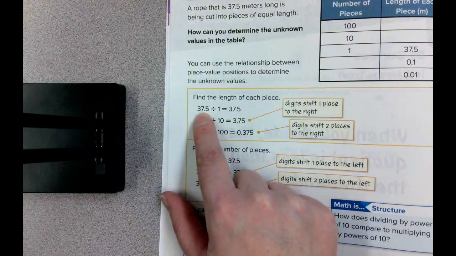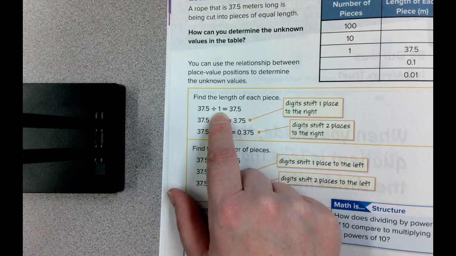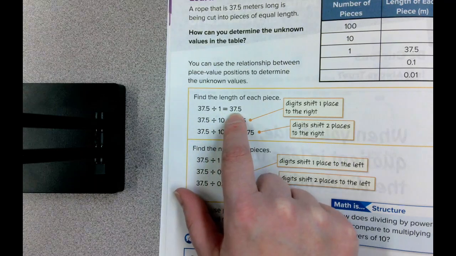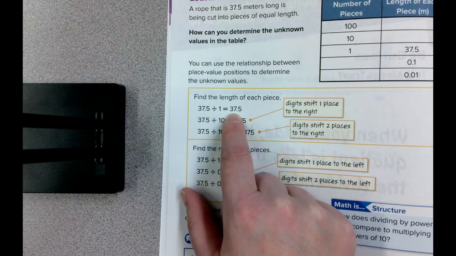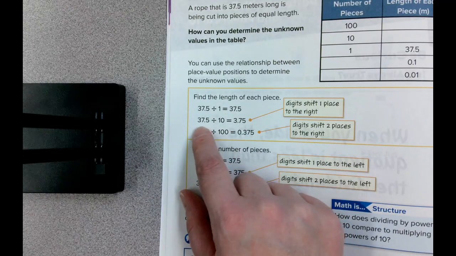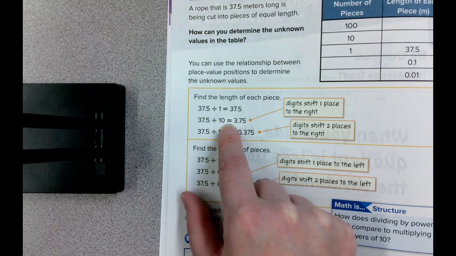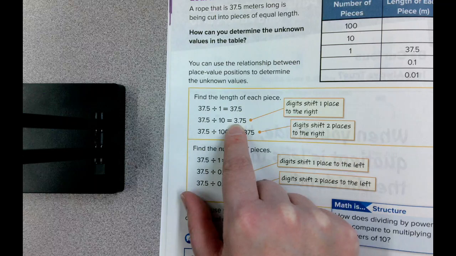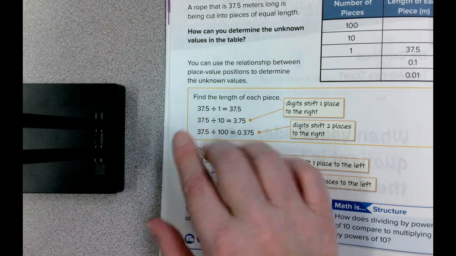So 37 and 5/10 divided by 1 is still going to be 37 and 5/10 because anything divided by 1 is still itself. Now in this one, you'll notice we still have 37 and 5/10, but now we're going to divide it by 10. You can see in the answer that the decimal point has shifted over one place to the left.